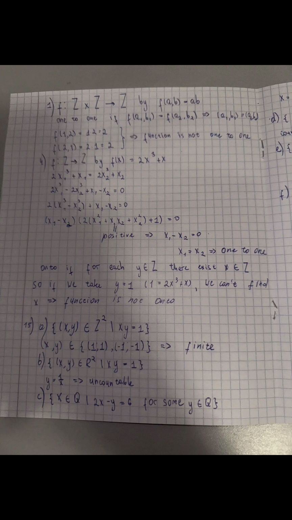In the second exercise, we also need to determine if the function is one-to-one, but also we need to check if it is an onto function. First of all, we make an equation with x1 and x2, open the brackets, and we see that the second bracket cannot be equal to 0. So only the first bracket can equal 0, and we have that x1 minus x2 is equal to 0, and so x1 is equal to x2. Because of that, the function is one-to-one.